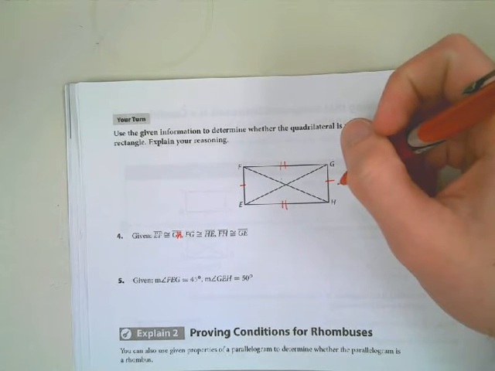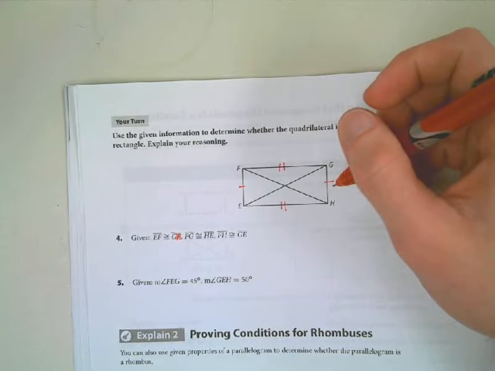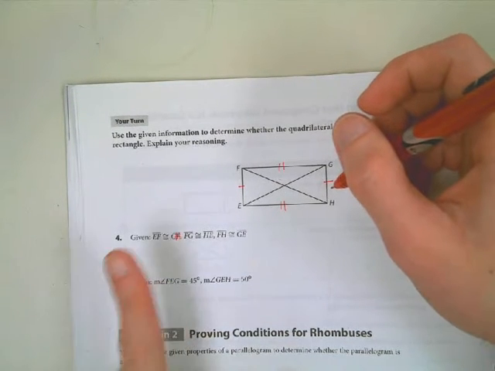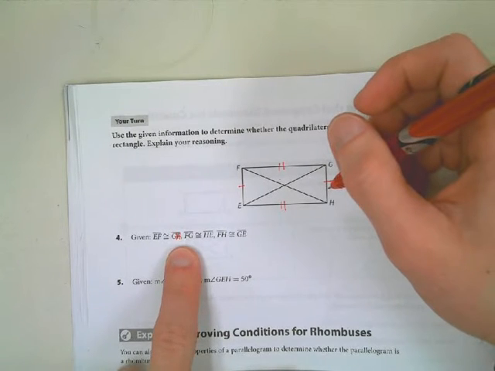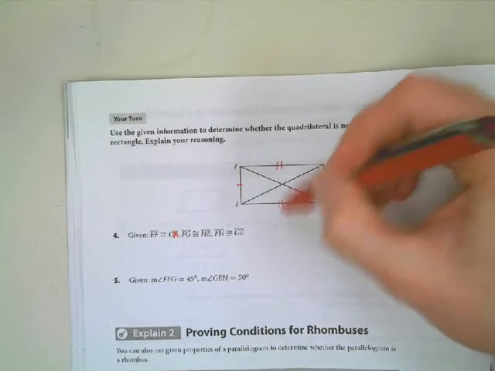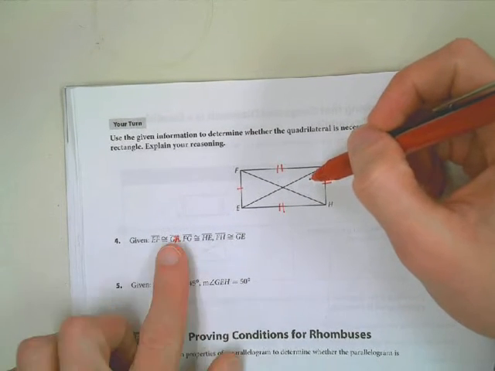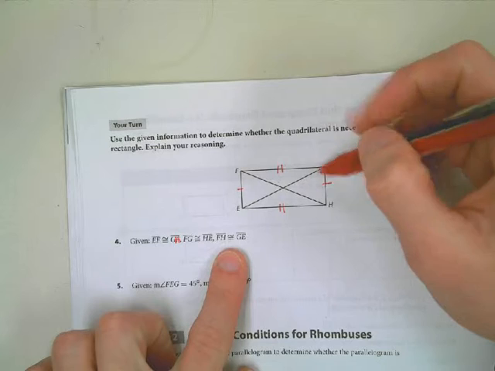And I'm looking at the book answer key right here, and it's saying that yes, the shape is a parallelogram. So I think there's a typo. This should be GH here, not GF. With that being the case, we have opposite sides congruent, therefore making this shape a parallelogram. And then we have the further condition that the diagonals are congruent, and so therefore it's a rectangle.